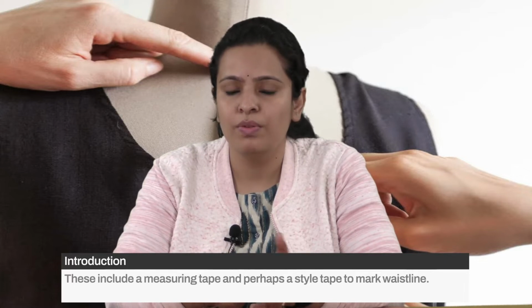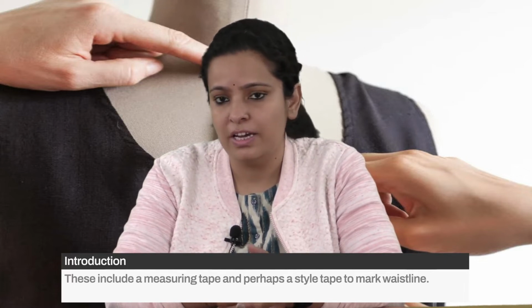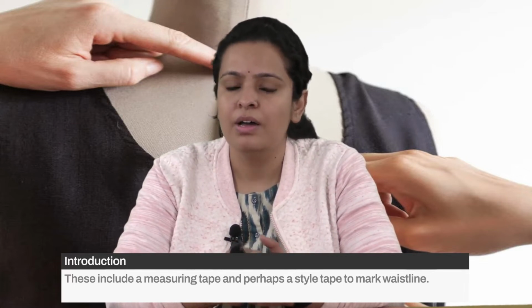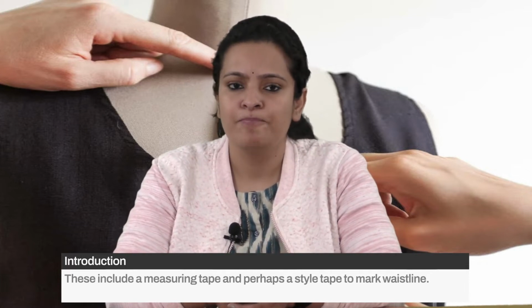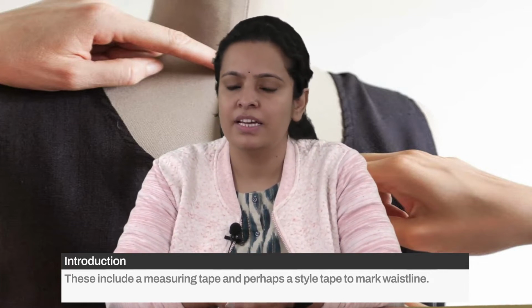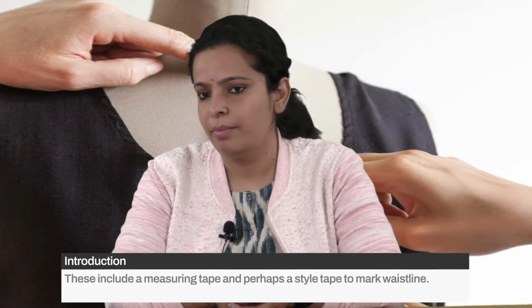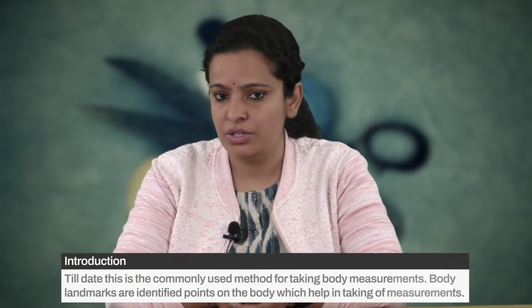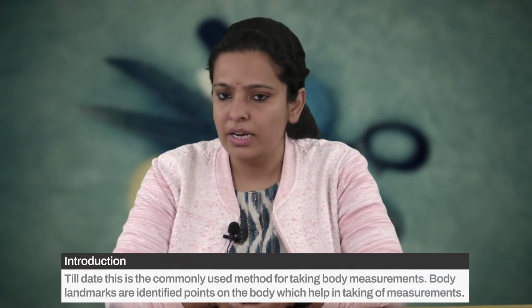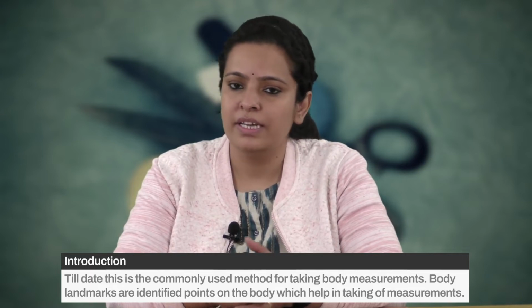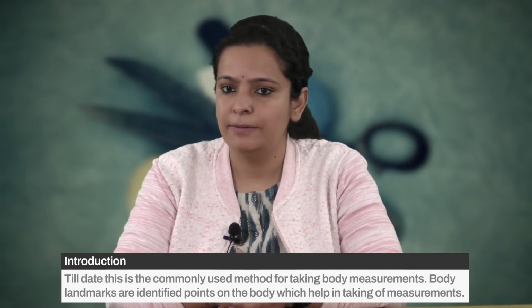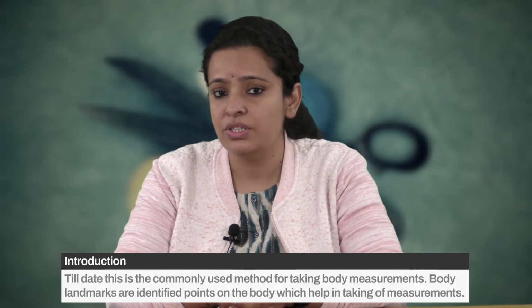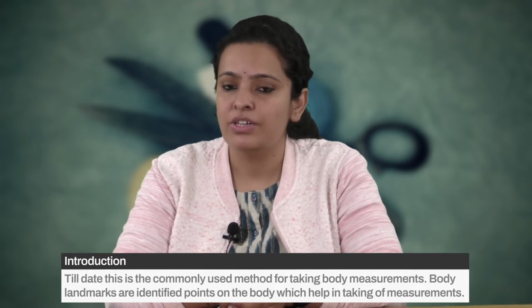So how can we physically perform this? We can just feel the prominent bones on the body to take them as a landmark, and we can take the measurement of the same. Till date, this is the commonly used method for taking body measurements, and the body landmarks, which we will talk about in detail, are identified points on the body which help in taking the measurements.